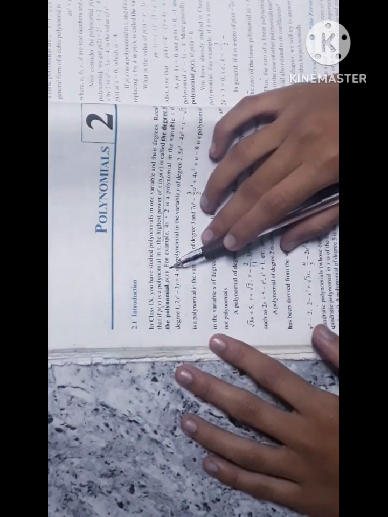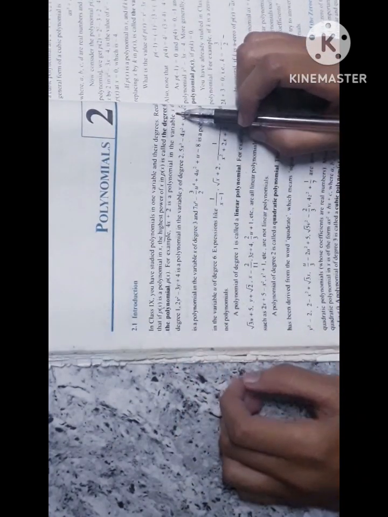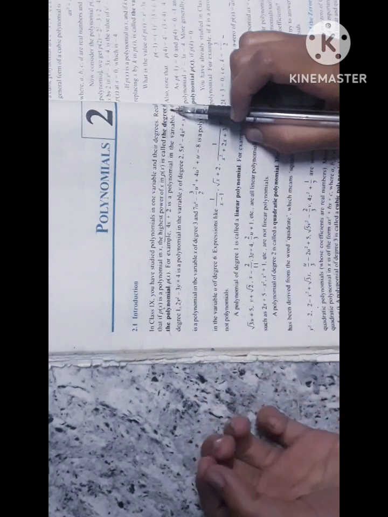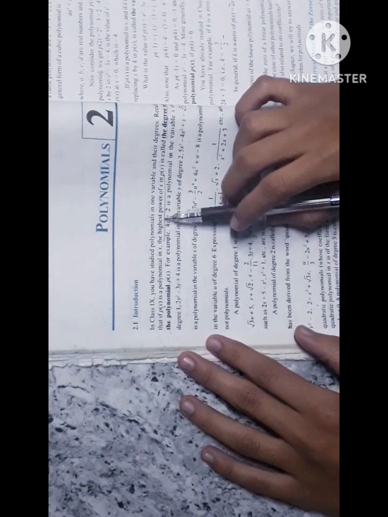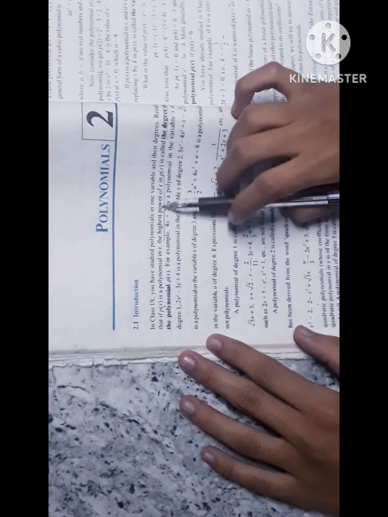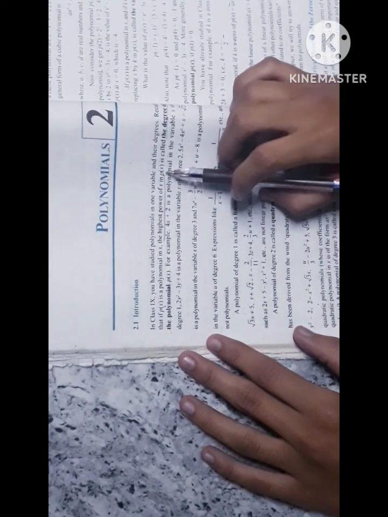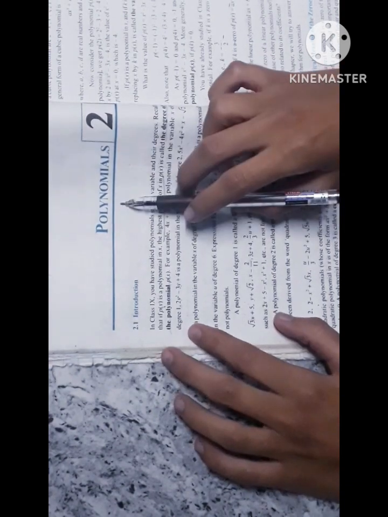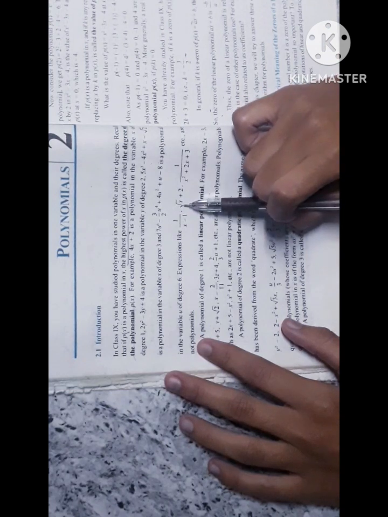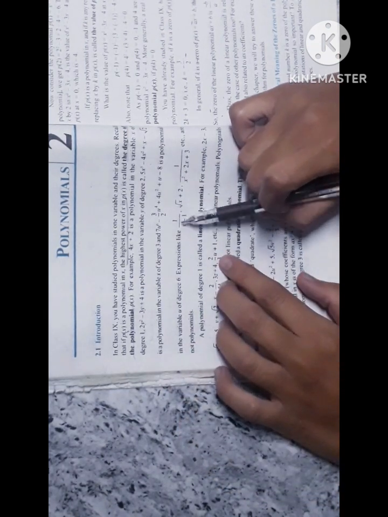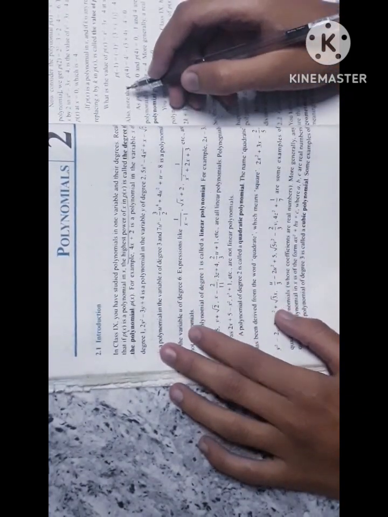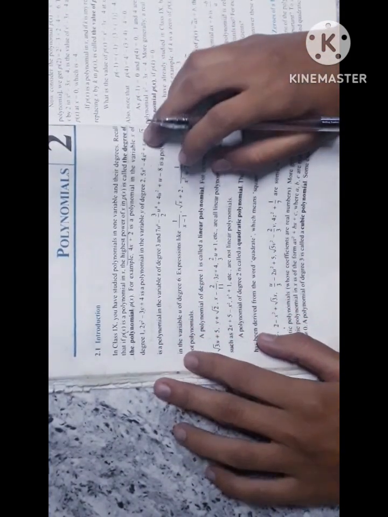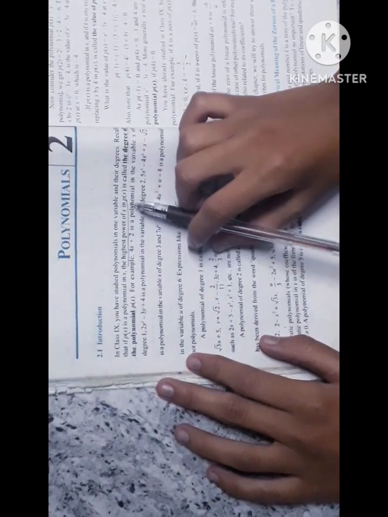of the polynomial. So first of all there is a question that what do you mean by degree of a polynomial. So here it is clearly mentioned that the highest power of x in Px, that is, in the polynomial Px, if there is a polynomial in the variable x, so the highest power of x is known as the degree of the polynomial. Okay, got it now? Now the highest power of x.